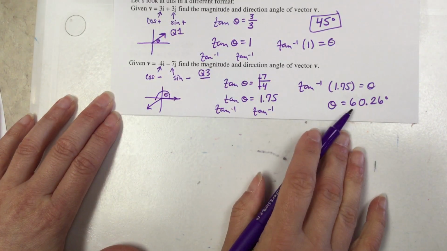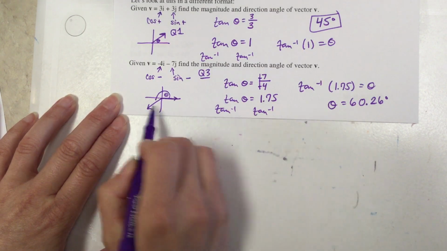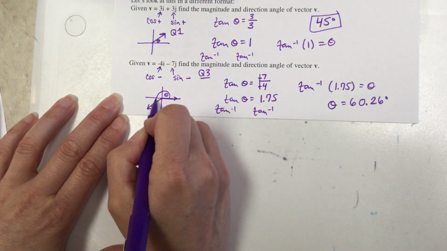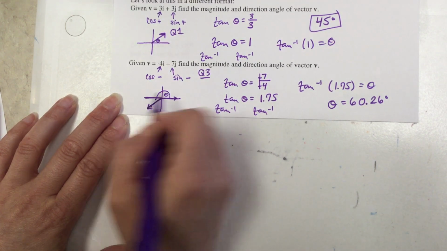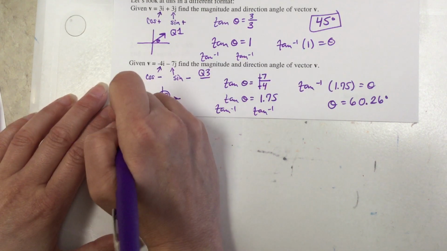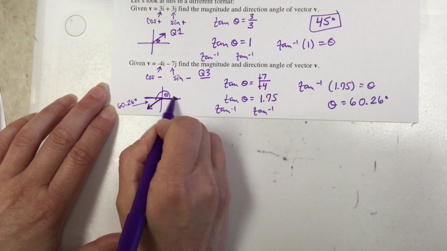60.26. That is your, remember, reference angle? Because we're in quadrant 3. That means the angle that is created from the terminal side to the x-axis, this right here, is 60.26. But our direction angle has to start here.